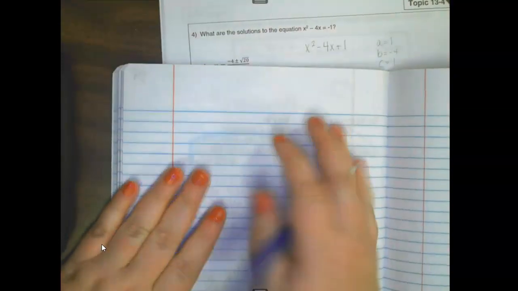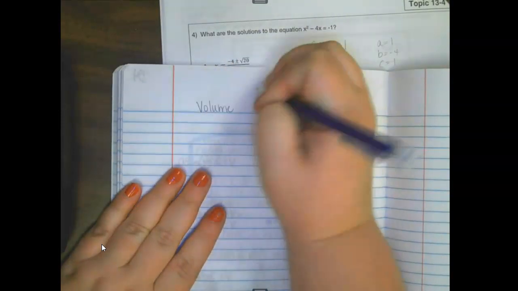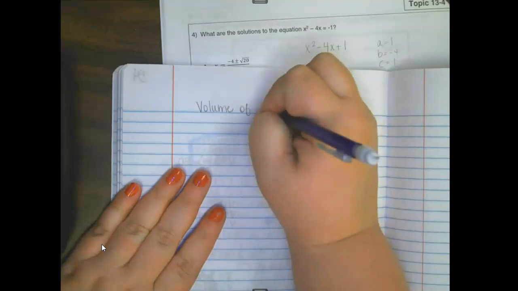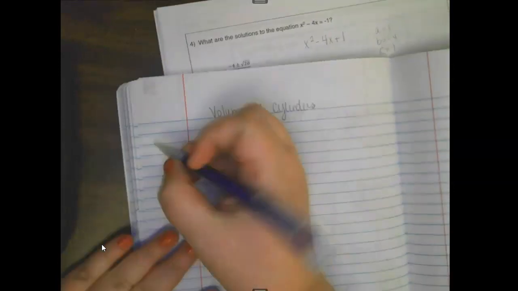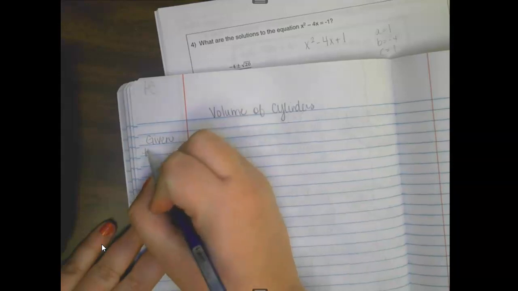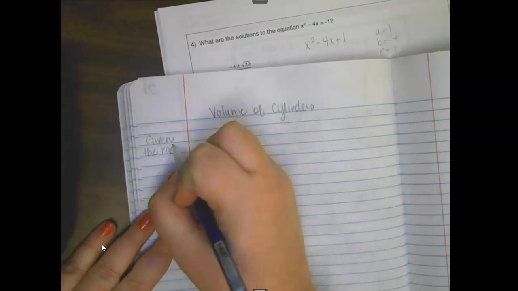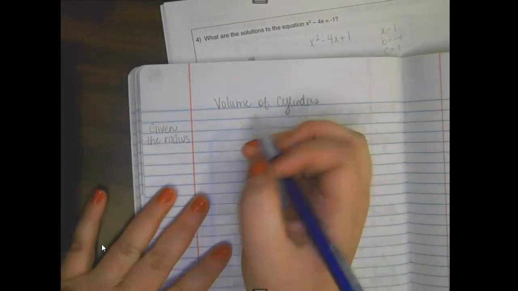We are going to continue with volume, and we're going to start on page 55, on the left side. We're going to look at volume of cylinders. The first thing we're going to look at is when we are given the radius, what the volume is going to be of a cylinder.